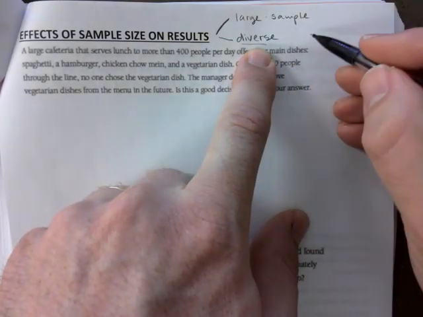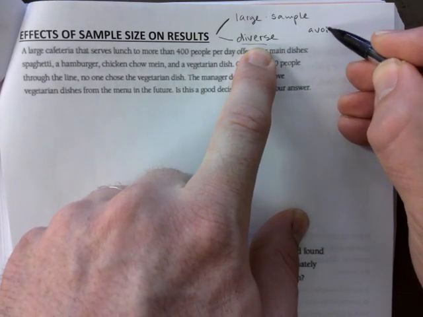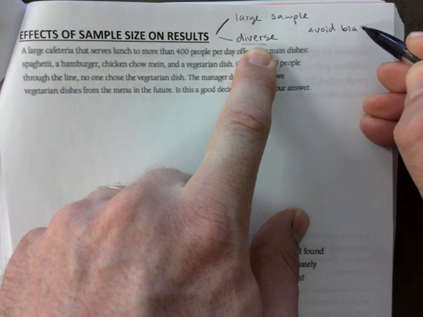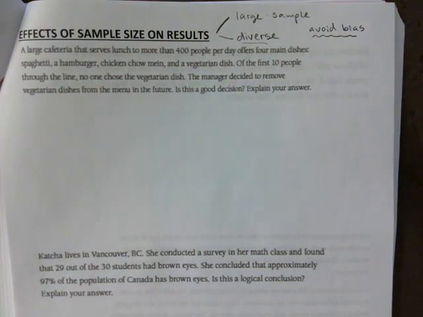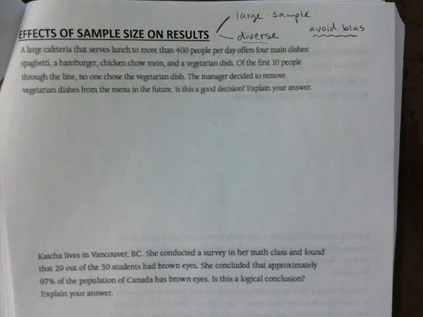These two things will avoid bias, right? Meaning that you're going to favor one over the other, right? So there's way more that goes into polling, to be honest, but that's beyond the scope of this course. But those two things are key to avoid a biased sample.